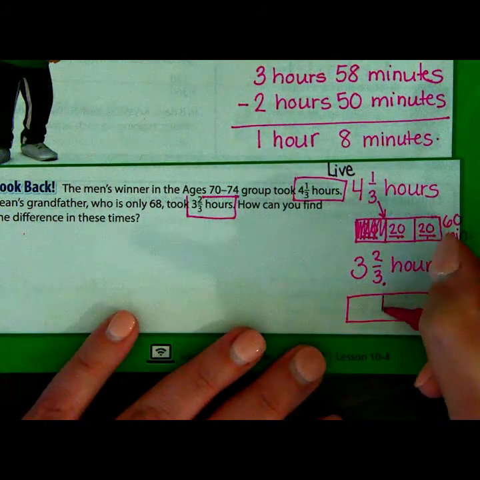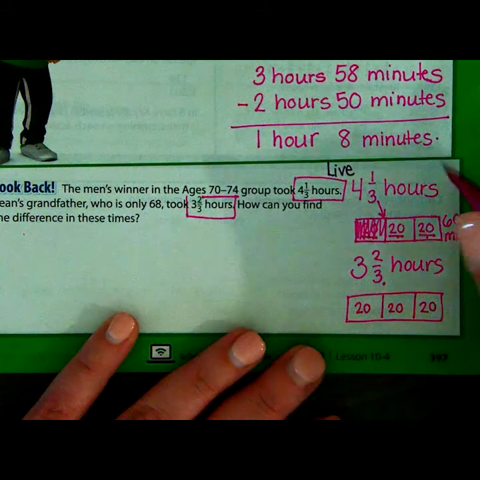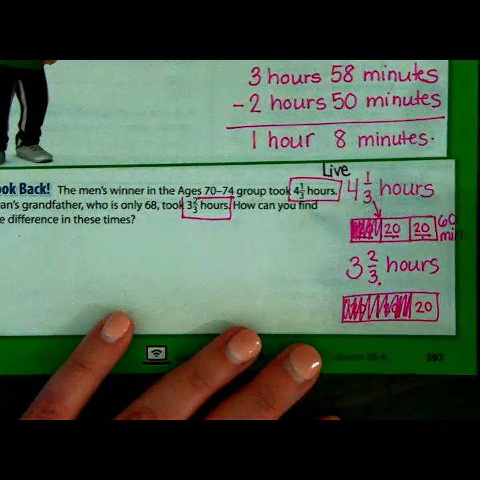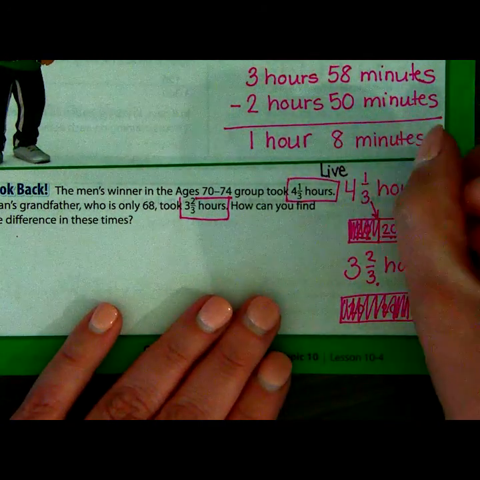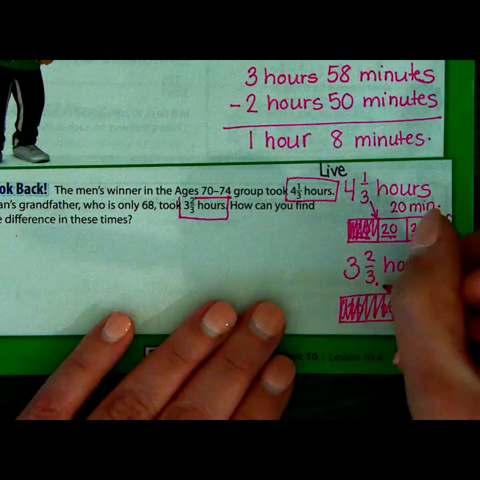And we now know 20, 40, 60, but 2/3 would be how many minutes? 40. So while this was 4 hours and 20 minutes, this is going to be 3 hours and 40 minutes.